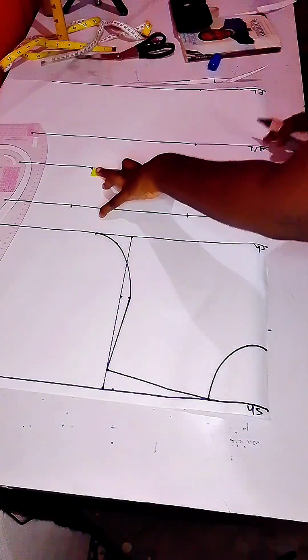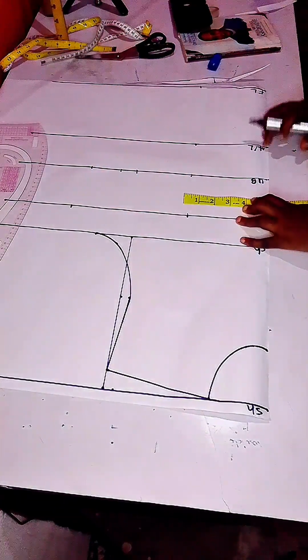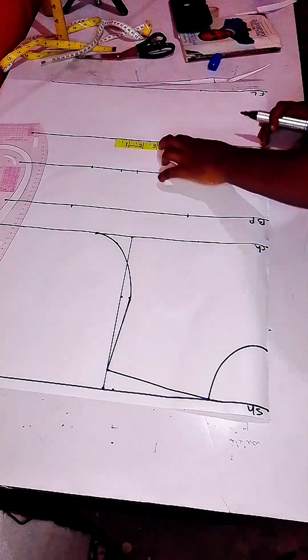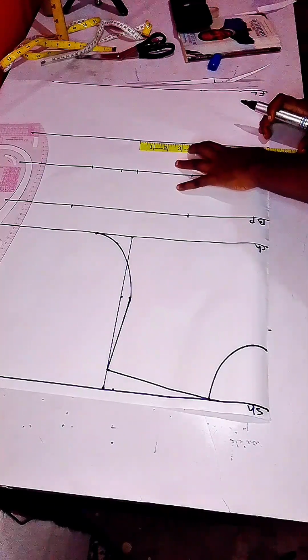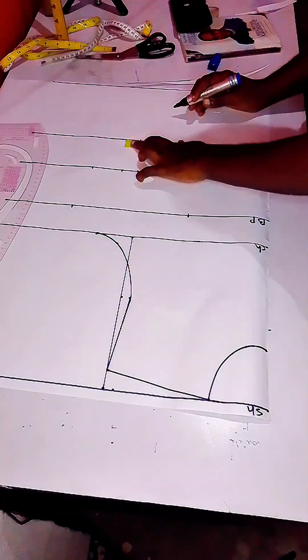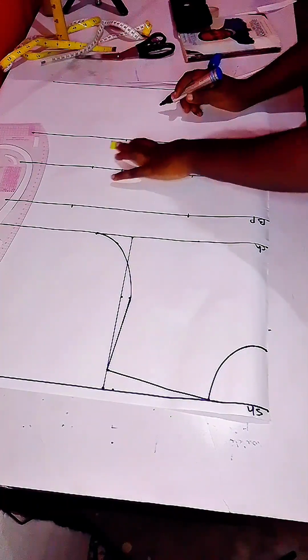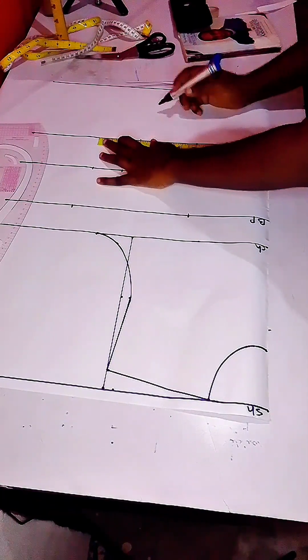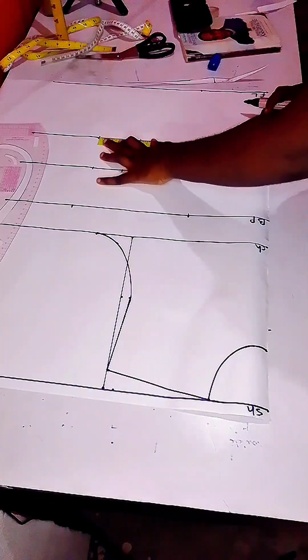Now my half length here is 36. 36 divided by 4 is 9 inches, so I mark my 9 inches plus 1 inch and 2 inches sewing allowance.